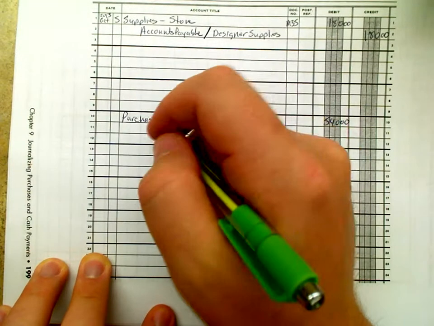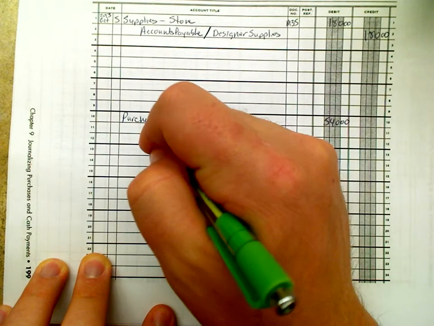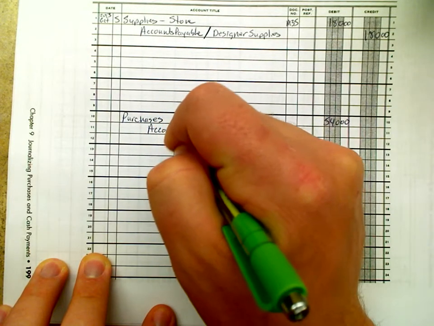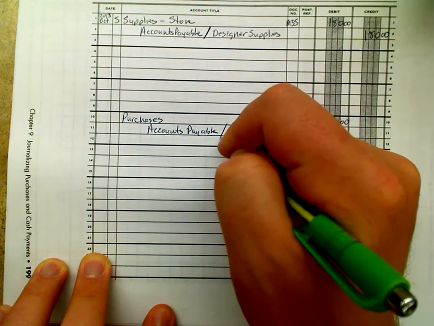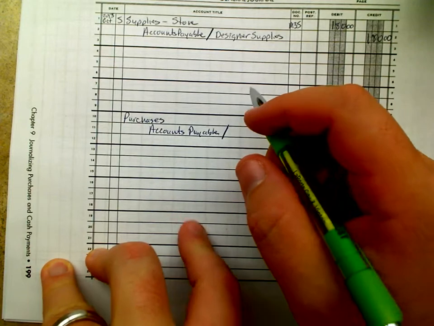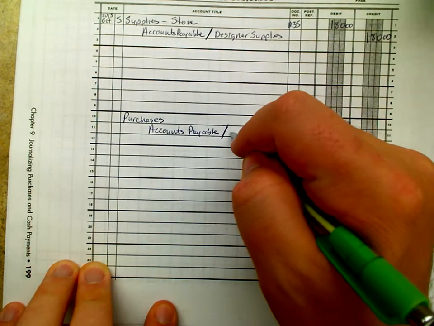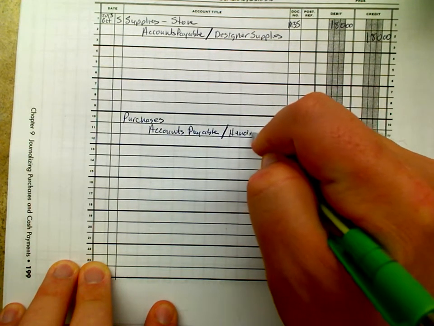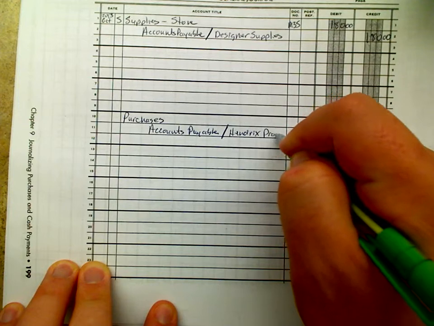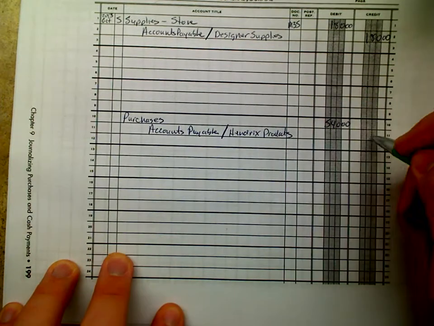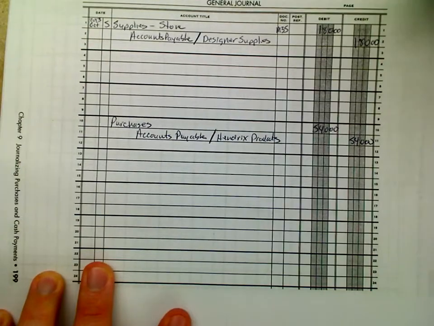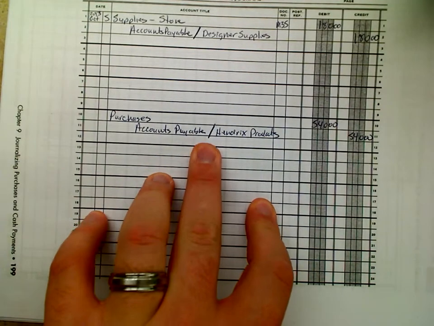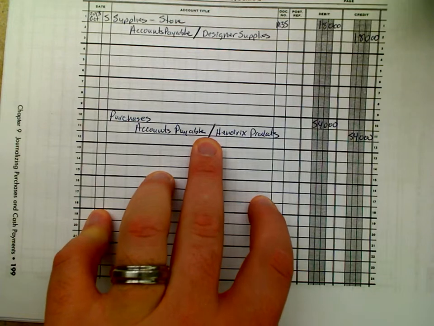I would record it like this: purchases, and then I'd have accounts payable slash wherever I bought it, Hendrix Products. That's $540. So that's what I would do if I bought something. If I'm taking it back, you do the opposite.